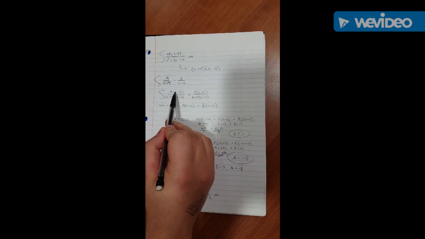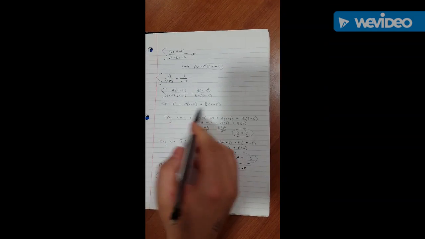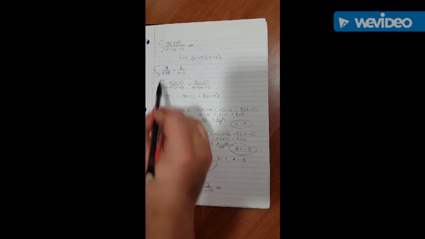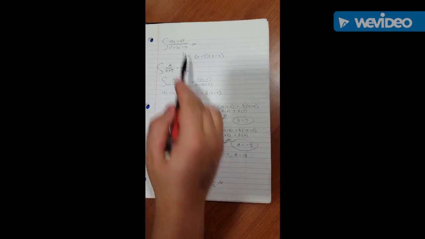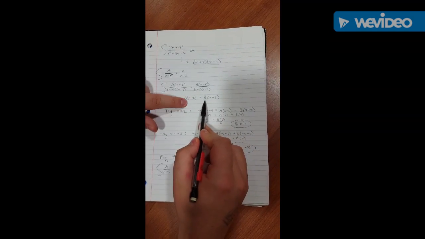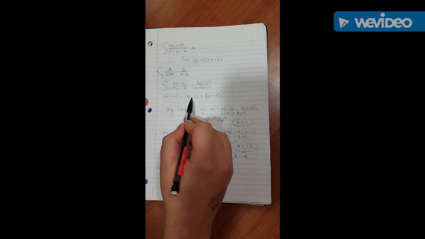So now you have A(x - 2), B(x + 5) as your new numerators. You take your new numerators and set them equal to your original numerator from the original equation. So now you will have this equation here to solve for your variables. In order to solve for each variable, you shall substitute in for x.